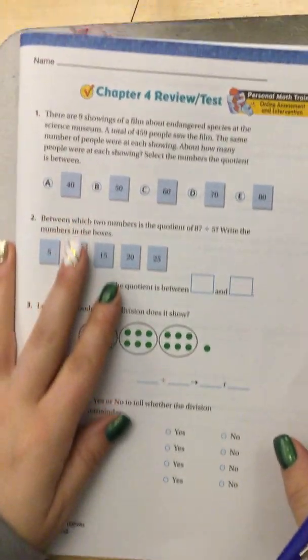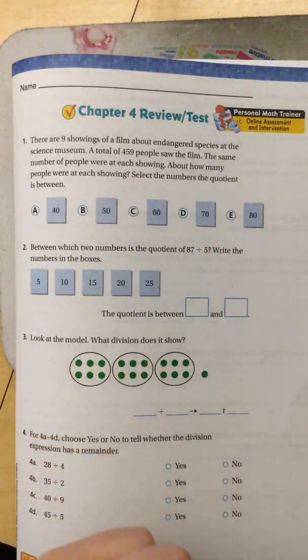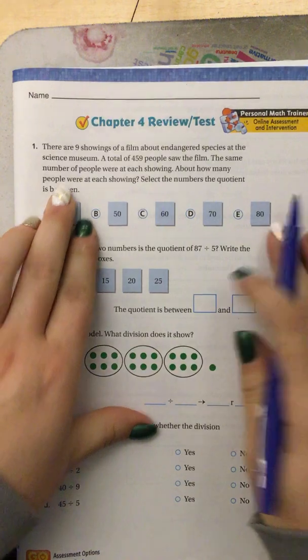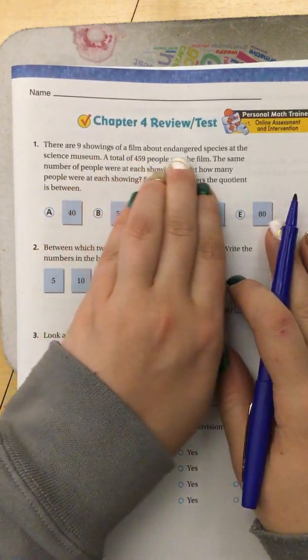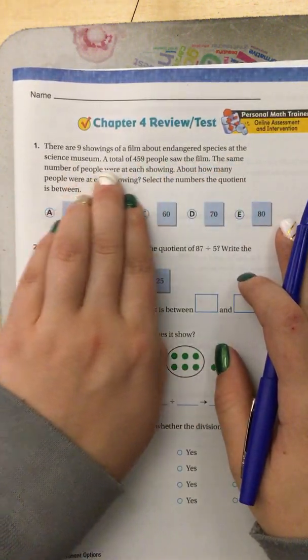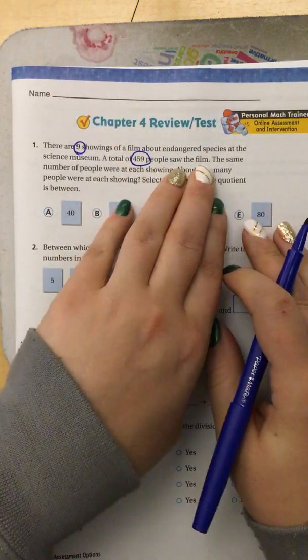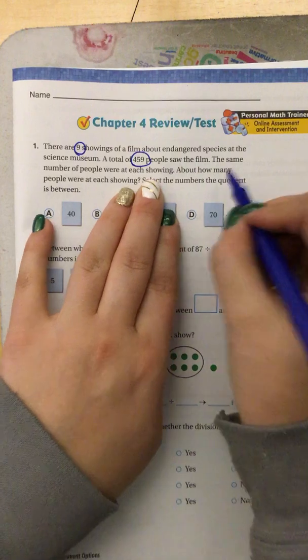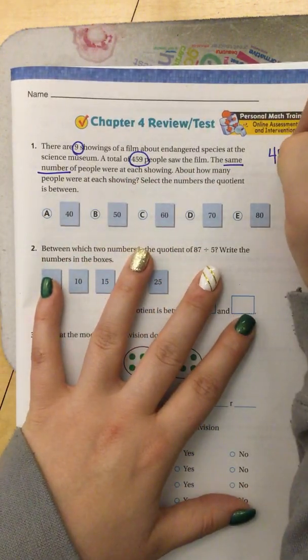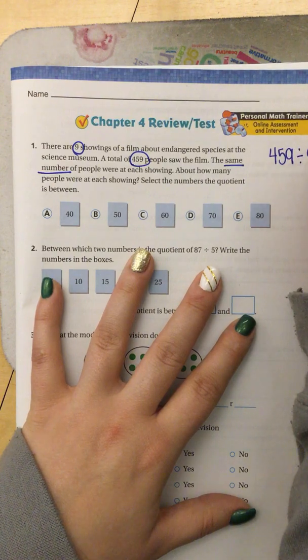Okay, this test review is going to be recorded in 2 portions. So the first question, there are 9 showings of a film about endangered species at the Science Museum. A total of 459 people saw the film. The same number of people were at each show. So whenever you see the same number, that means divide. So our problem looks like 459 divided by 9.